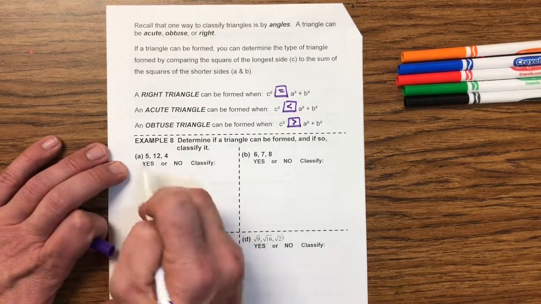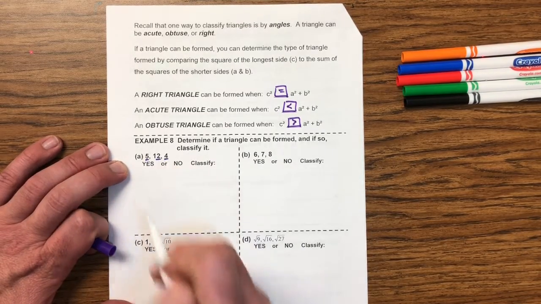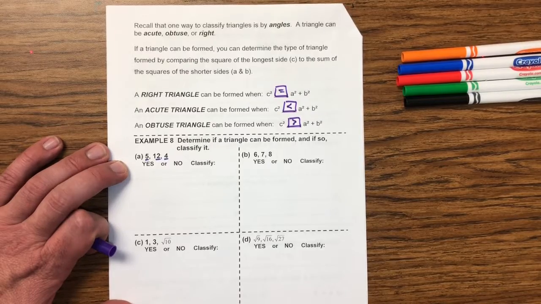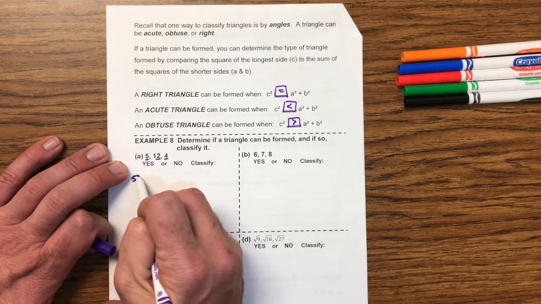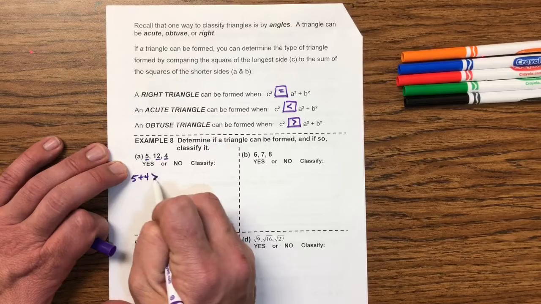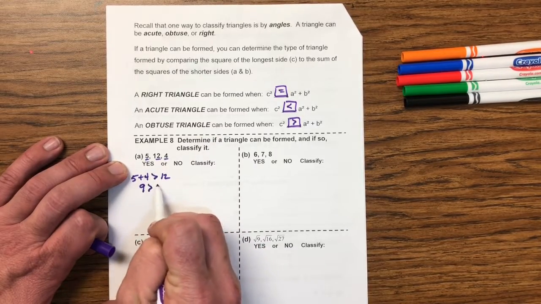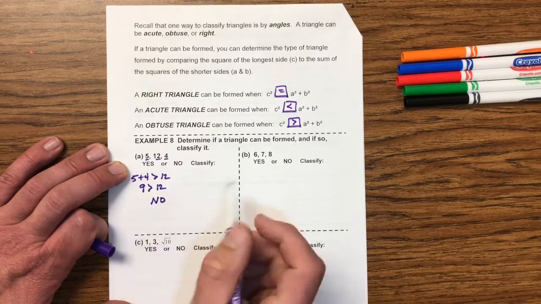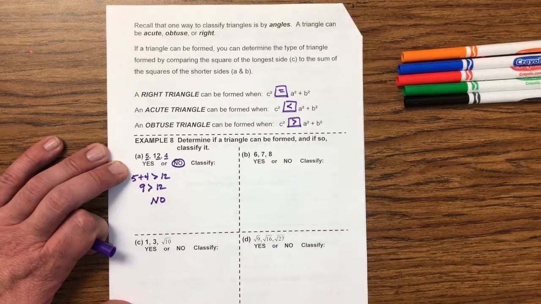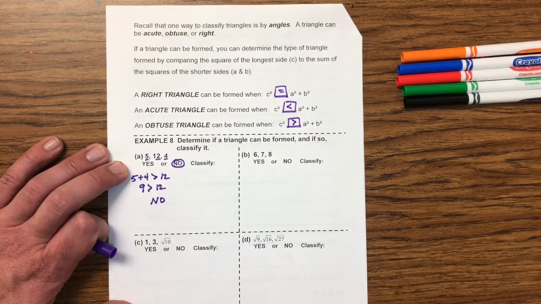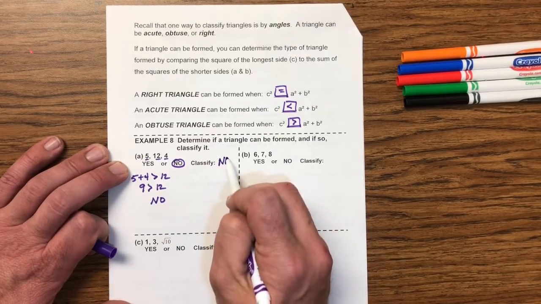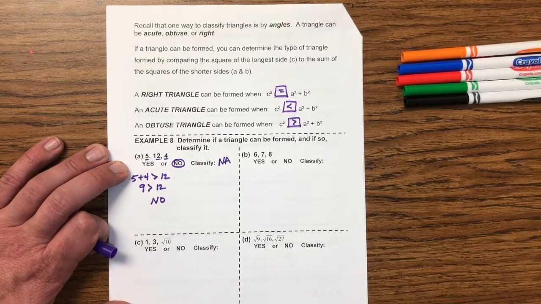So right here, 5, 12, and 4. The smaller 2 sides would be 5 plus 4. Is that bigger than 12? 5 plus 4 is 9. Is 9 greater than 12? No. This will not make a triangle. Do not classify it. You have to test to see if it makes a triangle first.